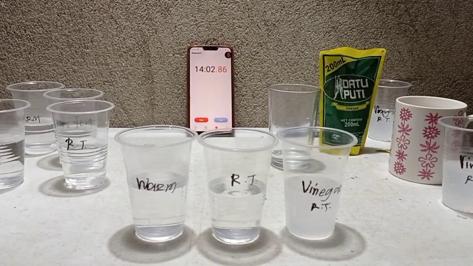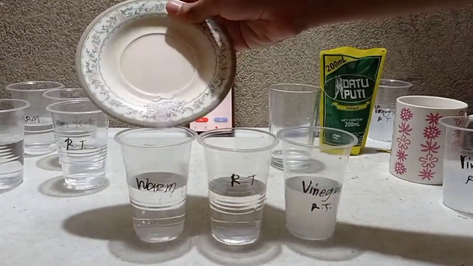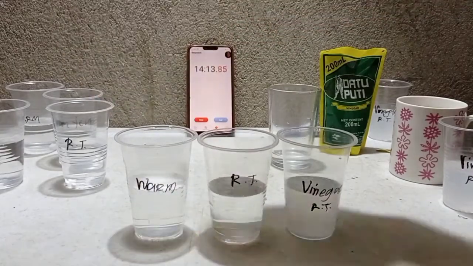So we start at 10:14:10. Put that there.